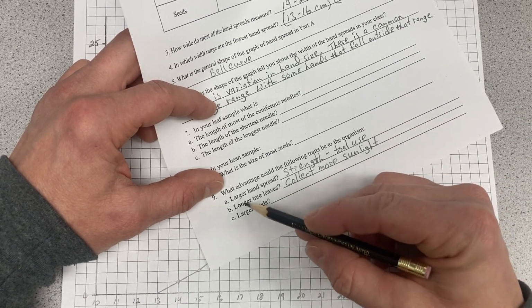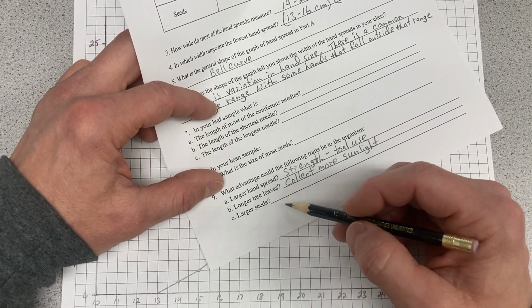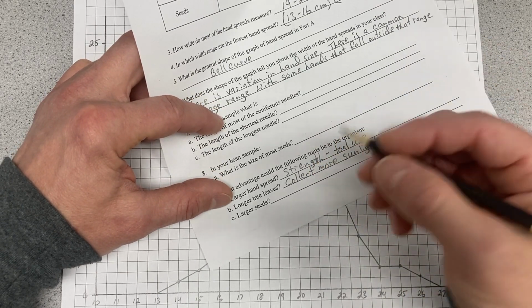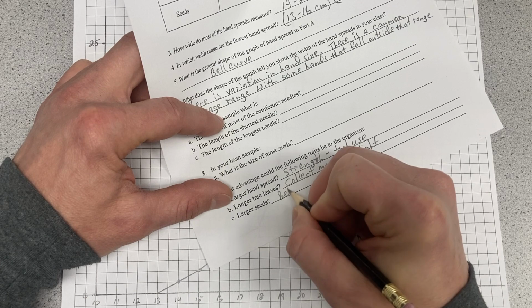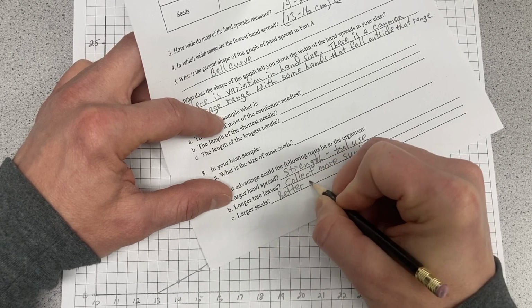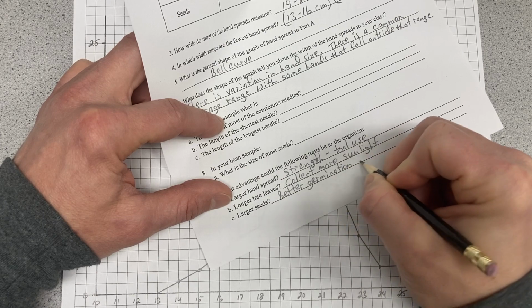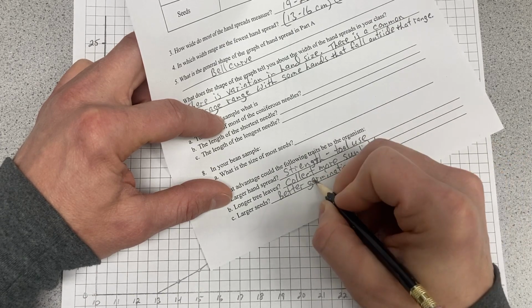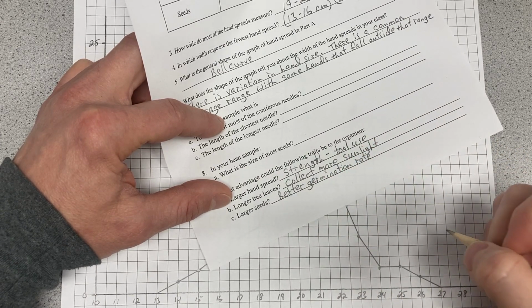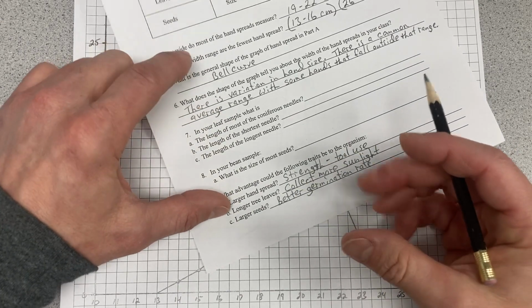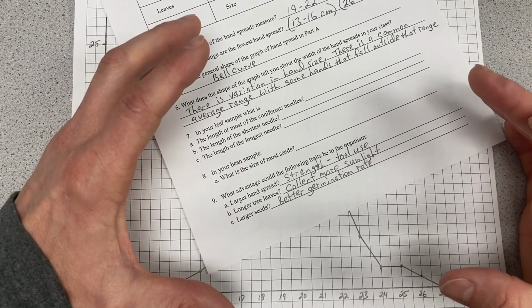Well, what about a seed? Maybe having a bigger seed versus a smaller seed. Maybe it's better able to germinate if it's larger. But one thing I want you to take away from this is that we don't have gigantic seeds in bean plants.